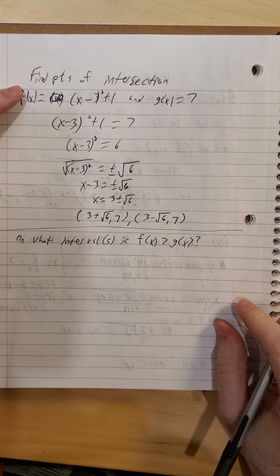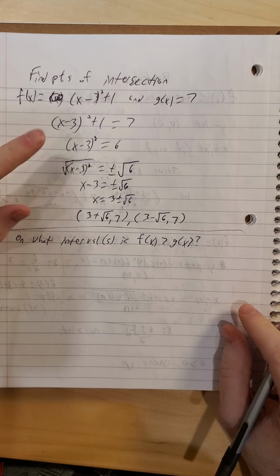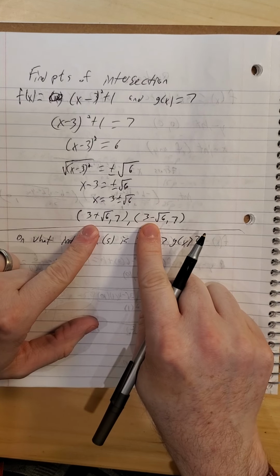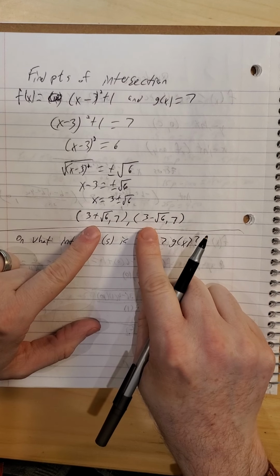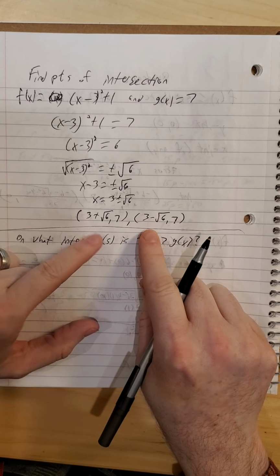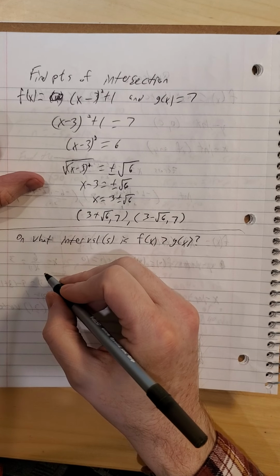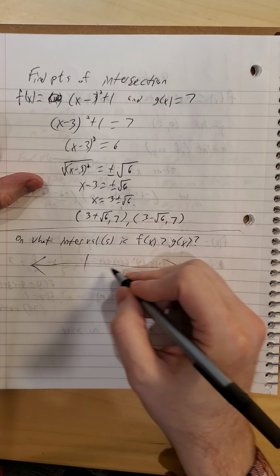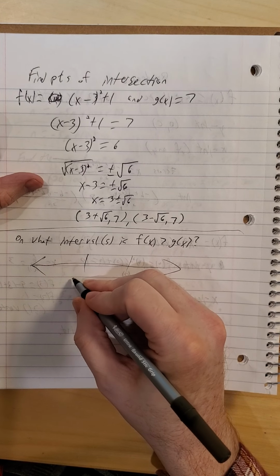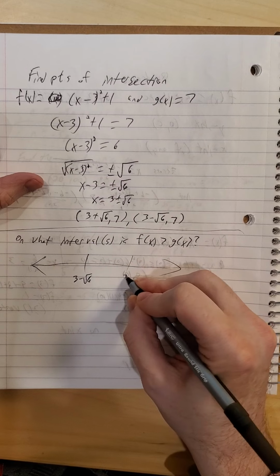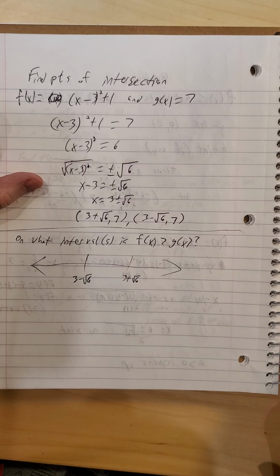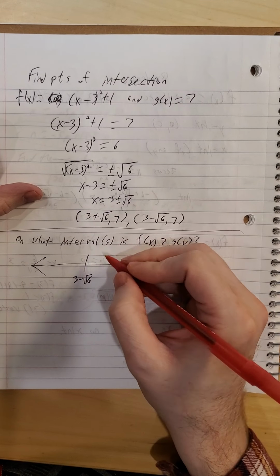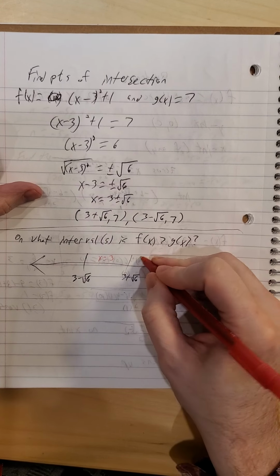So continuing this example, on what interval or intervals is f of x greater than g of x? Well, we know the x values where the functions will meet. So basically we can just look at the shadow of this function. We know that at 3 minus root 6 and 3 plus root 6 the outputs were the same. So we can just use some test points. We can try x equals 3 in the middle.